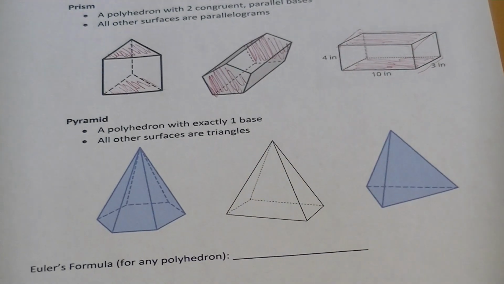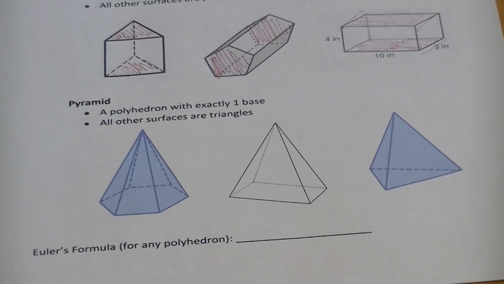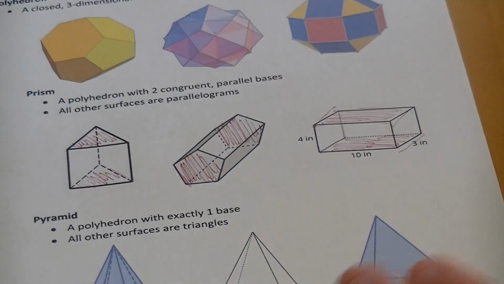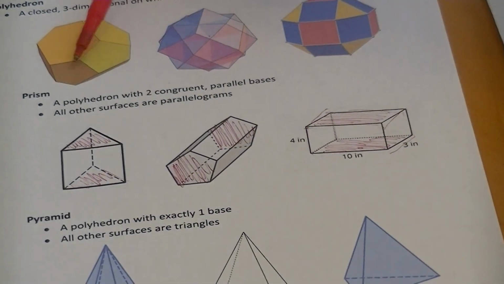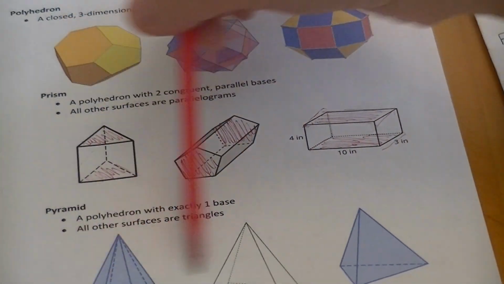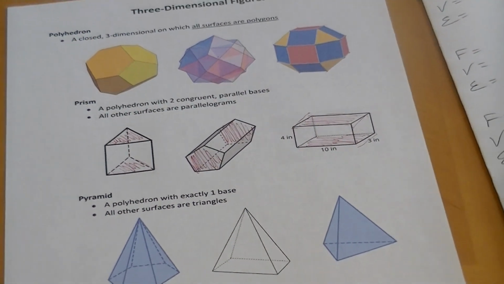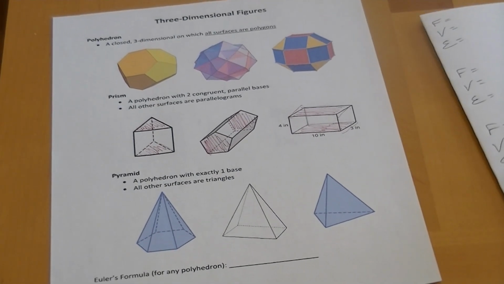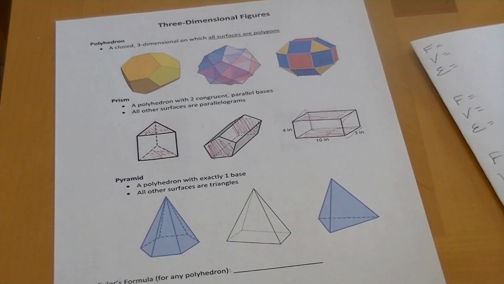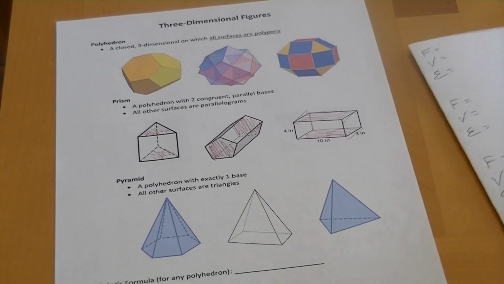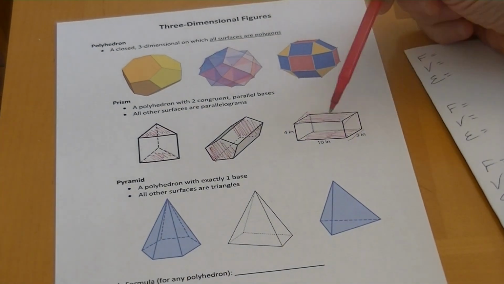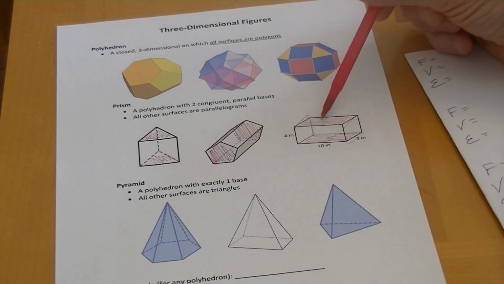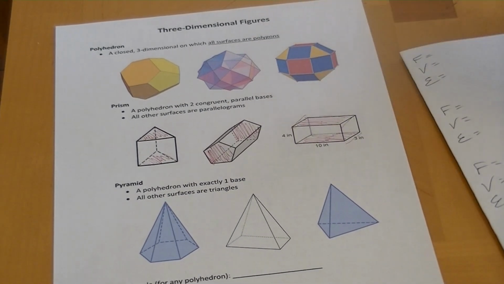Now there's something called Euler's formula. And it has to do with a pattern on any kind of polyhedron. So this applies to these, it applies to these and these. Anything on this page, there's a pattern about the number of faces and bases and edges and vertices. So faces are the flat surfaces, the polygons. I'll start with this one. This one has 6 faces, 6 flat surfaces: top, bottom, left, right, front, back.